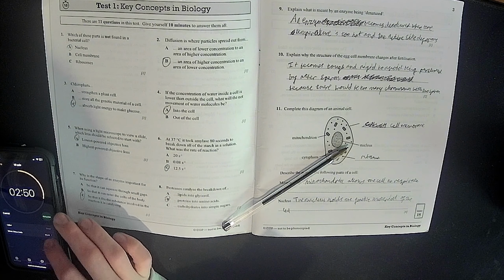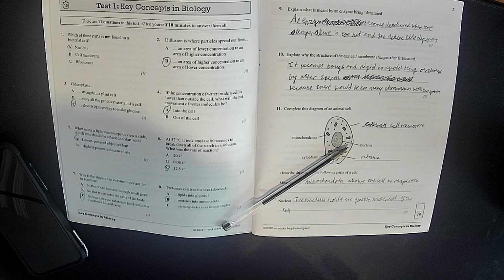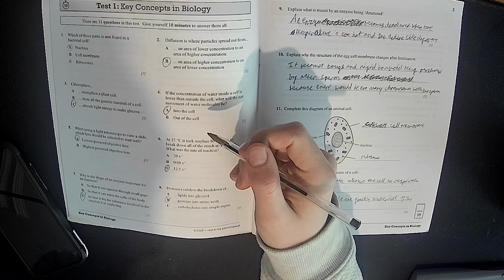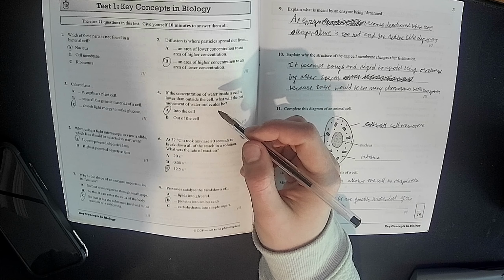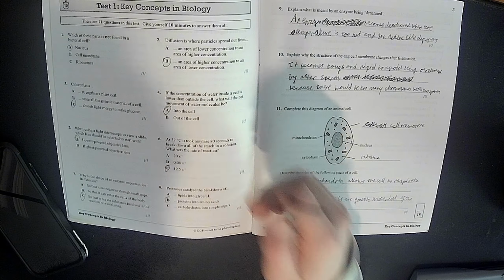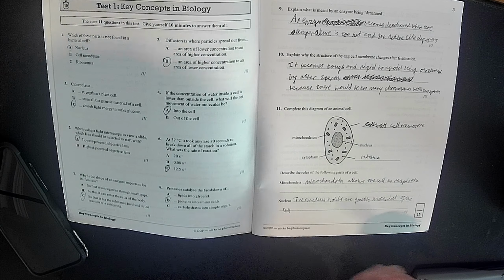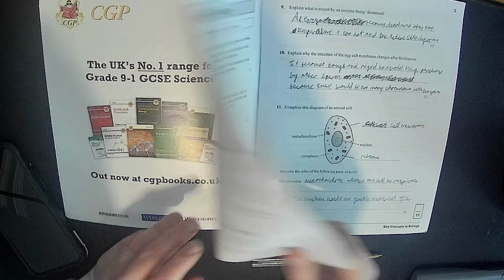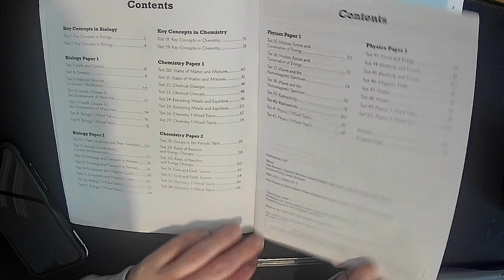So with that, I think I'm all done. 2 minutes to spare as well. I think I took a little longer on the questions than I normally do, but I'm guessing that's just because I haven't really done any biology today. But let's see how many marks. Does it tell me where the mark scheme is? Oh, the answers are at the back. Alright.